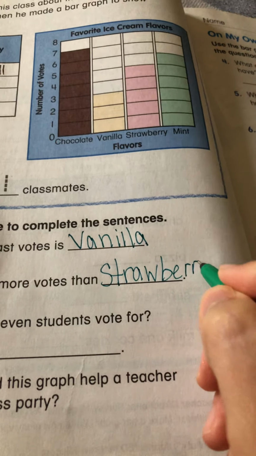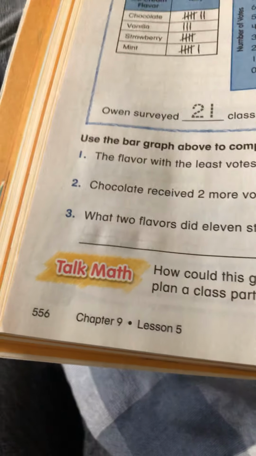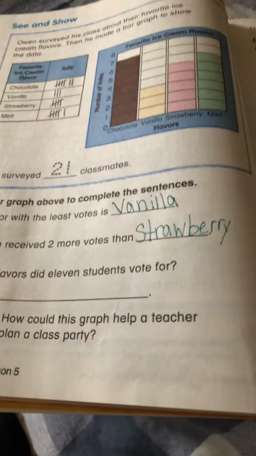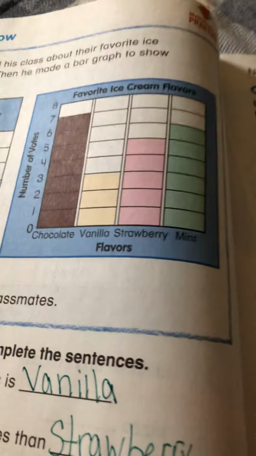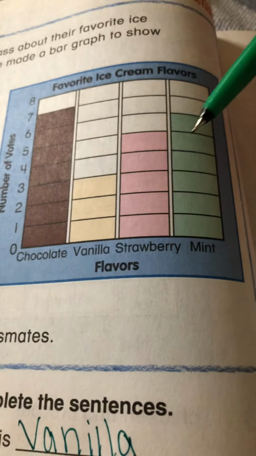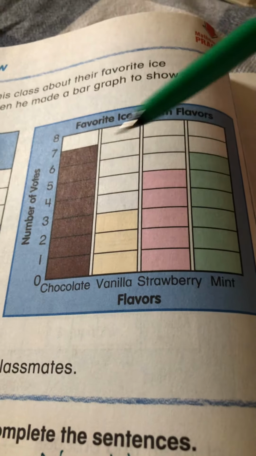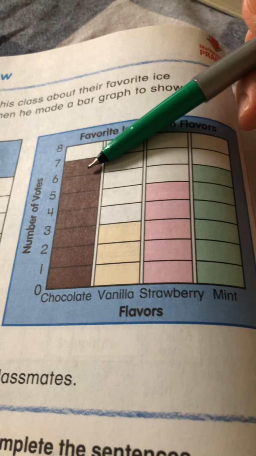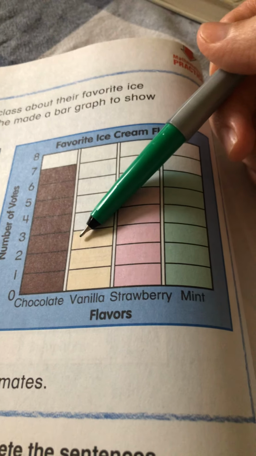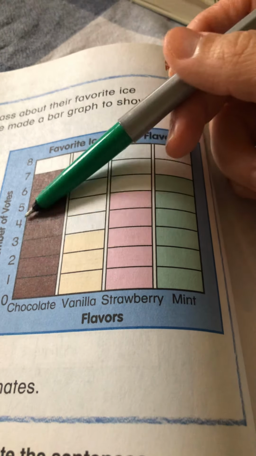And then number 3, what 2 flavors did 11 students vote for? So you're going to have to do some adding, okay? What numbers make up 11? And this is going to be you estimating or you guessing, okay? Unless you can look at it real quick and decide. So 7 plus what is 11? I know that would be 4, but none of my answers are at 4, so it's not gonna be chocolate.